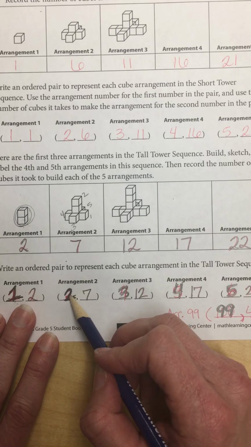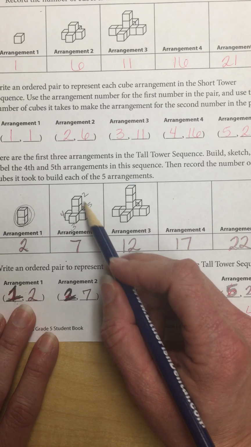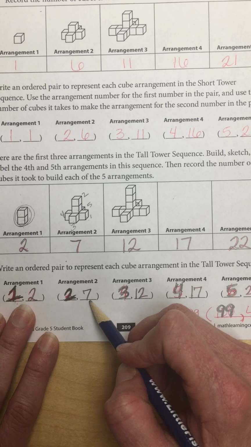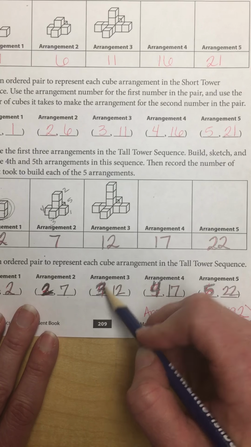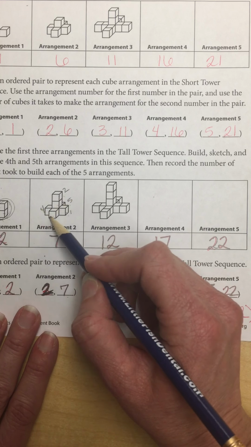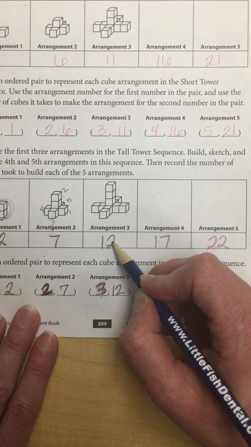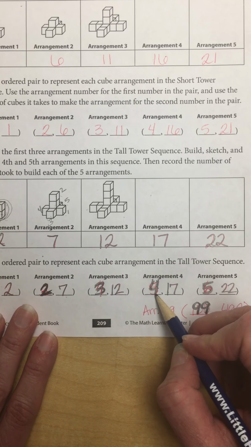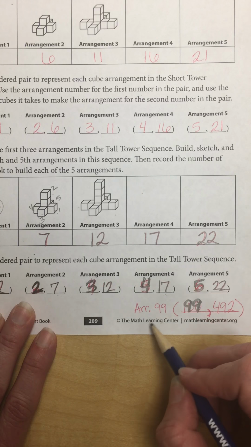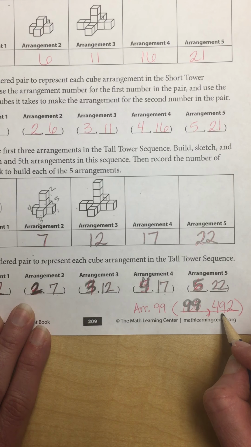In Arrangement 2, we had our 1 original layer, and then we added a layer by adding 1 piece all the way around to all of the arms. So we added 5 more to give us 7. Again, this is Arrangement 3, so we added a 3rd layer. Here was our first layer. We added 1 cube to all sides for our second layer. We added another cube to all sides for our 3rd layer to get a total of 12 cubes, and so on. 4 layers, or Arrangement 4 with 17, and Arrangement 5 with 22, and then our challenge one, we're going to go ahead and change it back to 99, which left us 492.